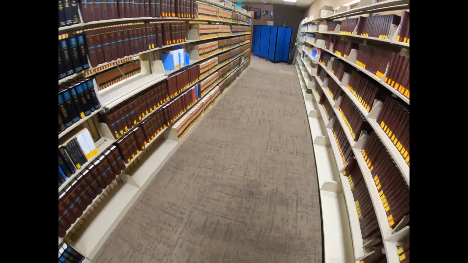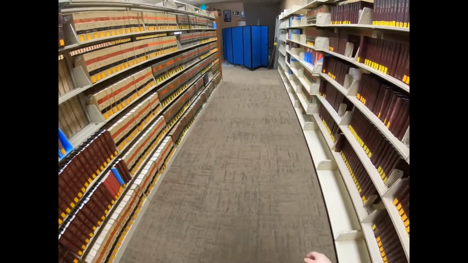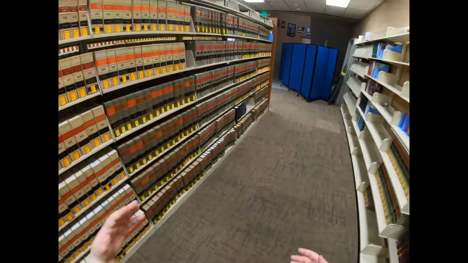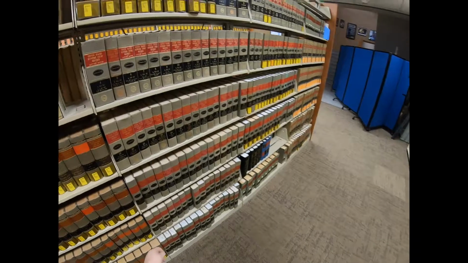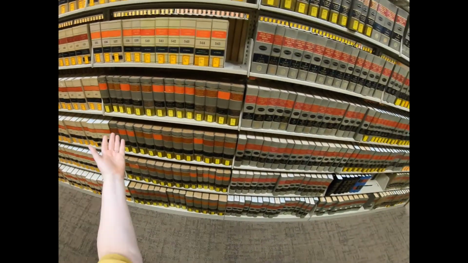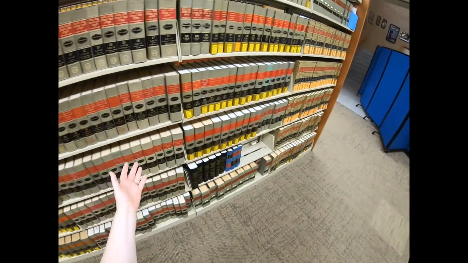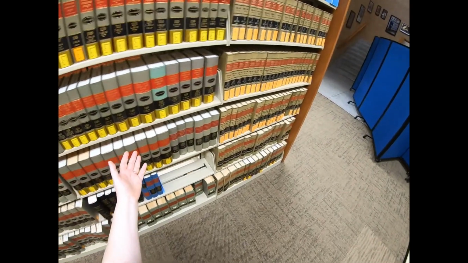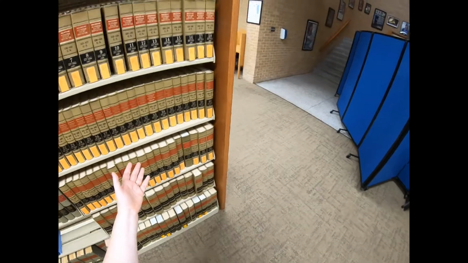Today we're going to look at how to locate U.S. Supreme Court cases in the library. Here we have some examples of the United States Reports, the U.S. Supreme Court Reports, Lawyers Edition, first and second series, and then the Supreme Court Reporter.